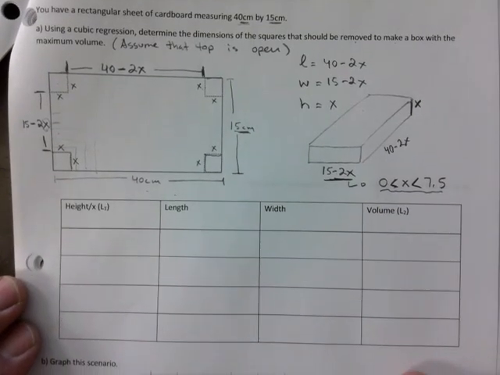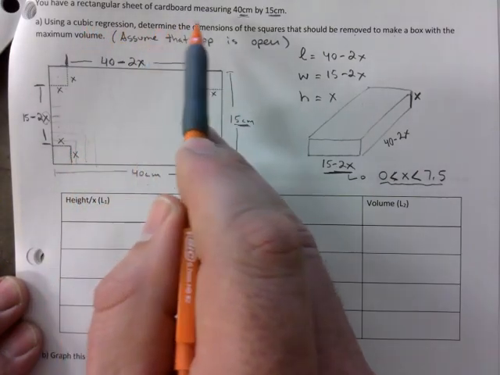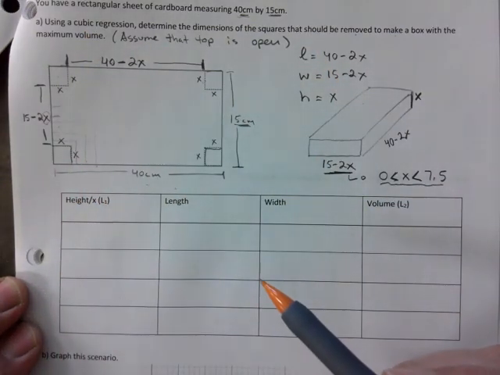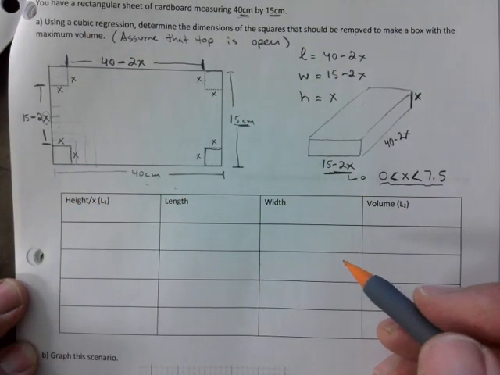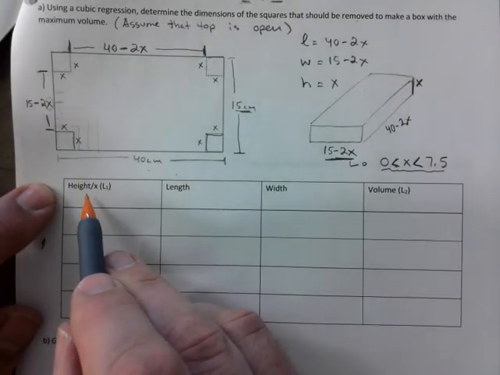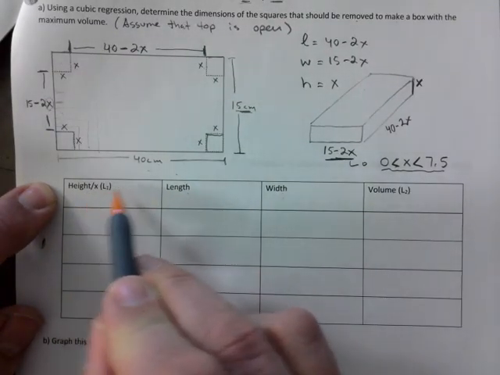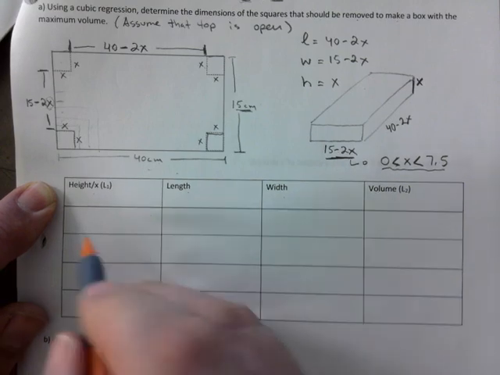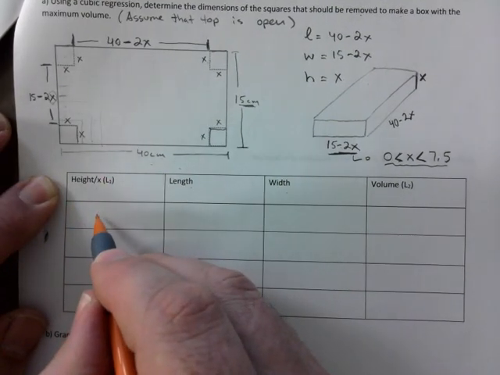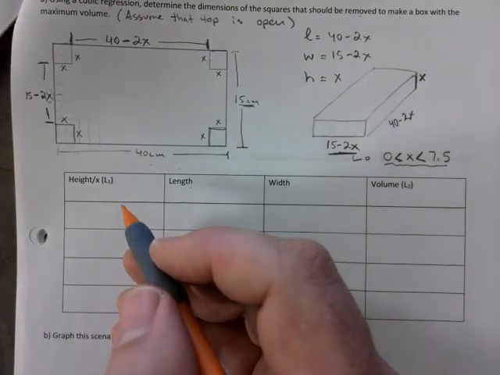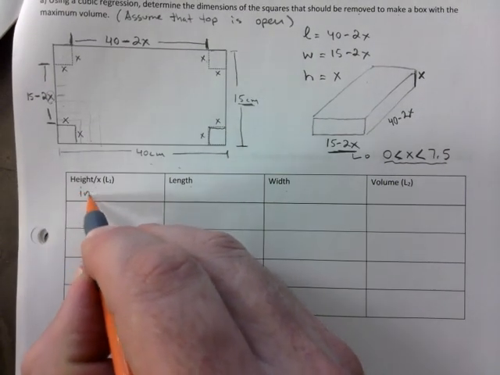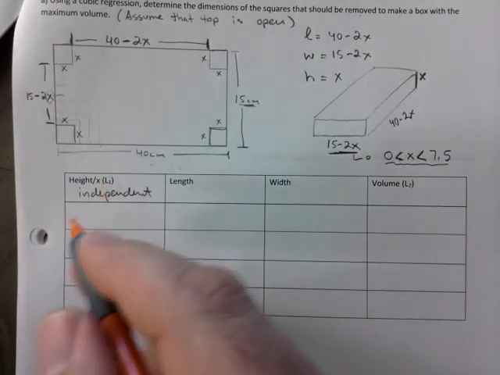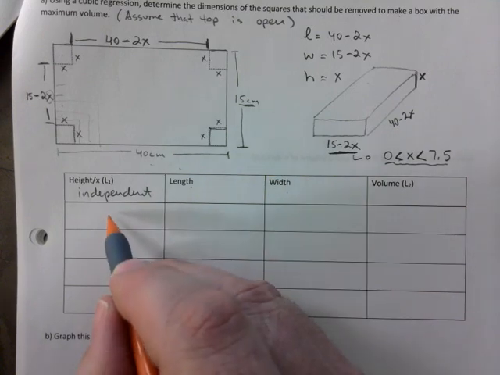So, what did it ask again? Determine the dimensions of the squares that should be removed to make the box with the maximum volume. So we're first going to come up with our equation. We're going to start with this. Height, length, width. It doesn't really matter in which order you put them. But the height, we can come up with just random values, and I'm going to use the values that I came up with in my key. This is the independent variable. This is the one where I just make stuff up. I just use numbers that I choose.